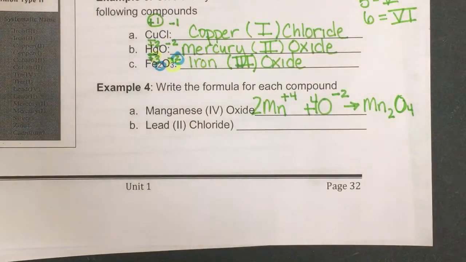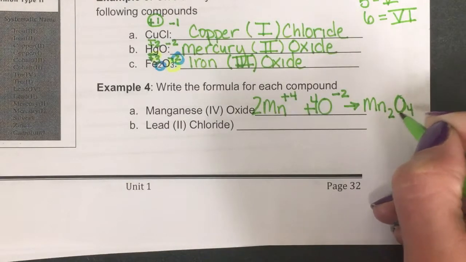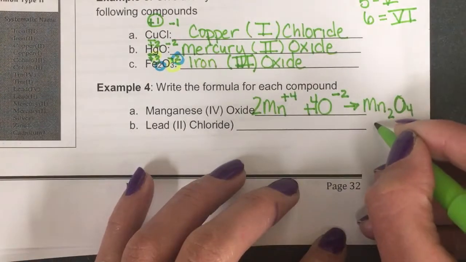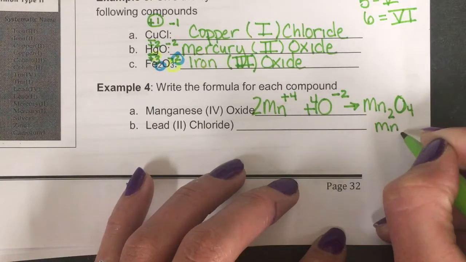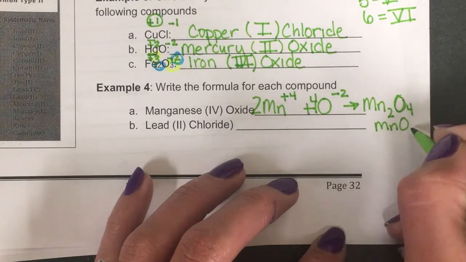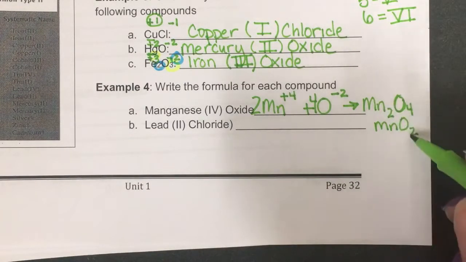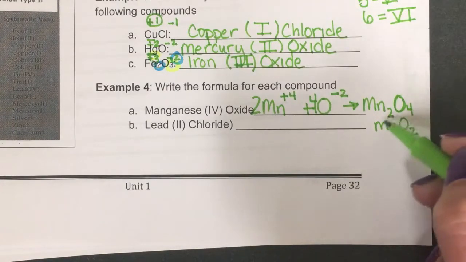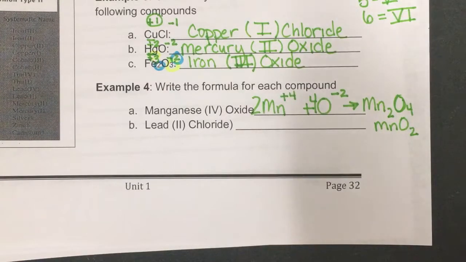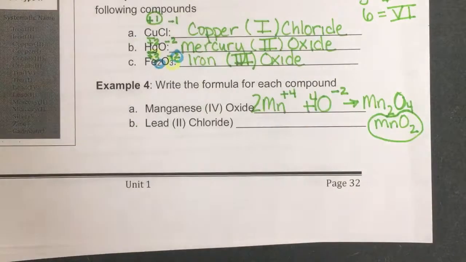Now I could leave the formula like this. However, formulas are usually written in the simplest form. So 2 and 4 can be simplified. 2 goes into 2 once, so I would write it as Mn1, or just leave that subscript off. 2 goes into 4 twice, so O2. Okay? These are both equivalent. This is just the simplified version. And when we're doing ionic compounds, we write the formula in the simplest whole number version.